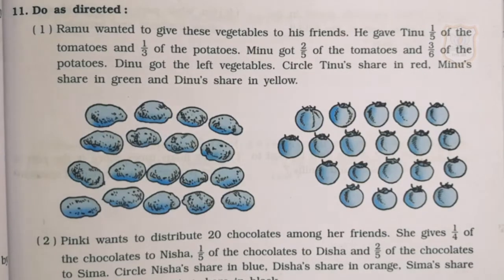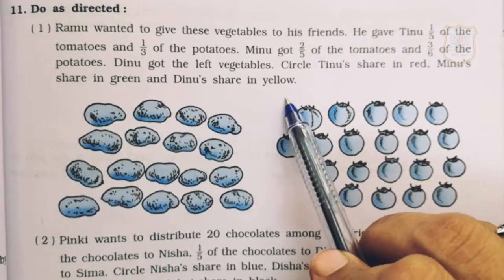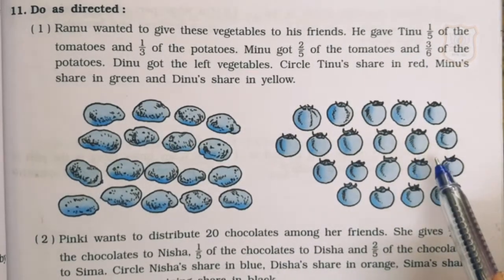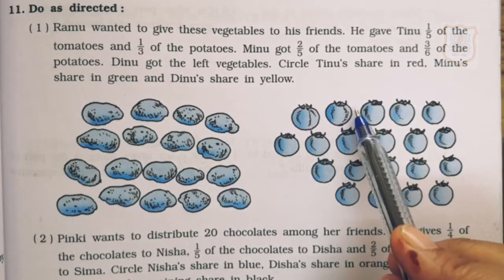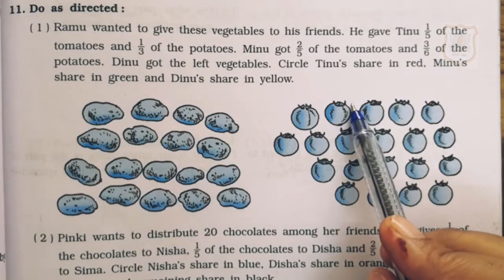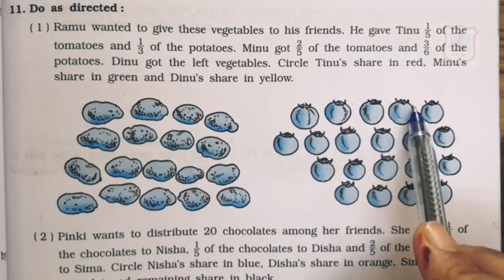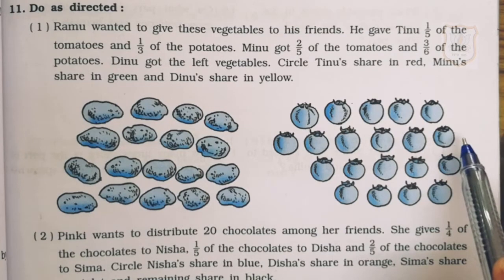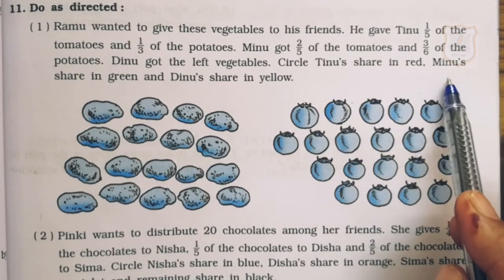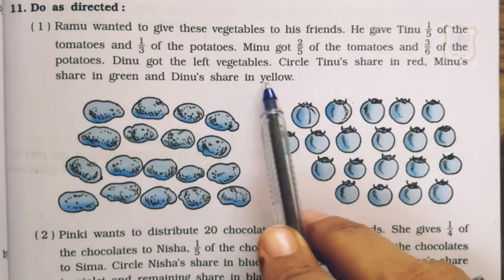Now students, here it is asked in the question that we have to circle Tinu's share in red, Minu's share in green and Dinu's share in yellow. So students, here it is in your homework to circle 4 tomatoes with red color as Tinu's share was 4 tomatoes. Here any 4 tomatoes you will place a circle over 4 tomatoes, and on 8 tomatoes you will circle with green color, and 8 tomatoes you will circle with yellow color as Dinu's share was 8 tomatoes.